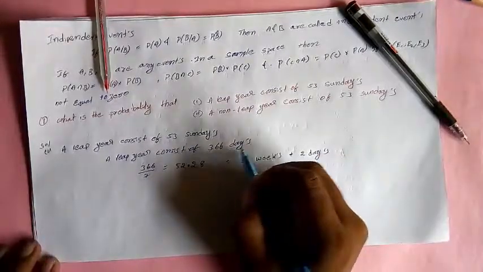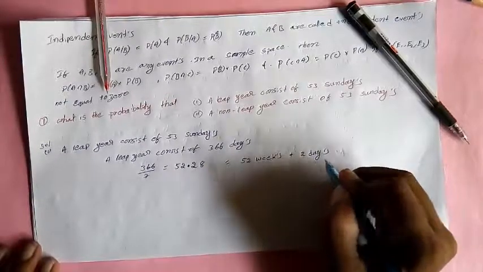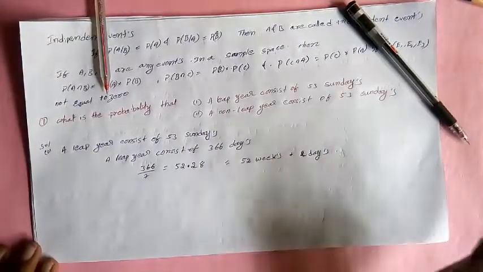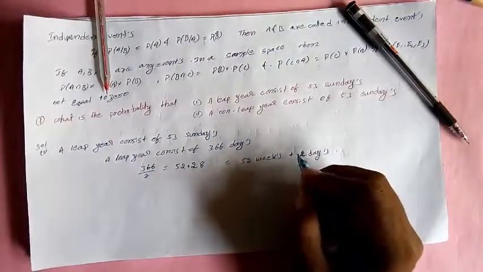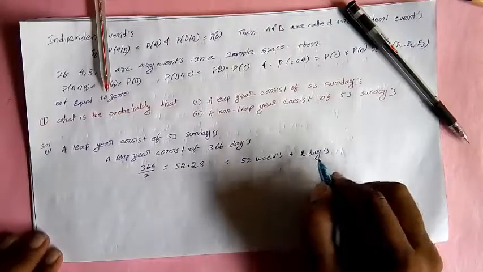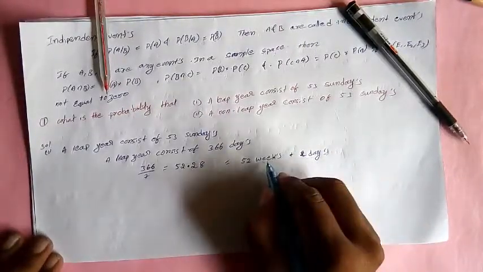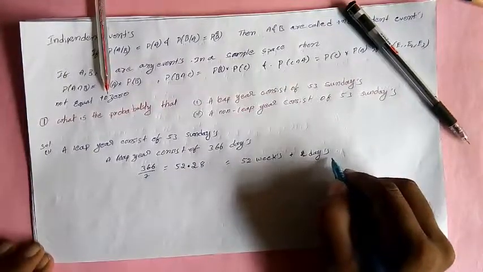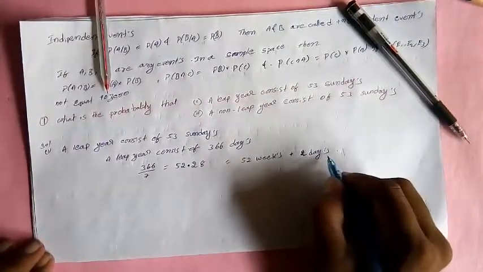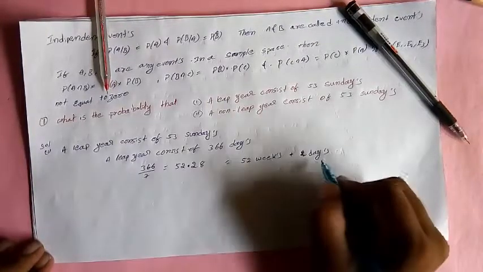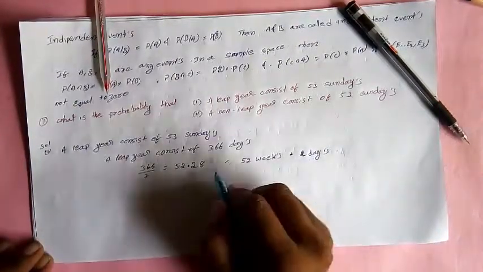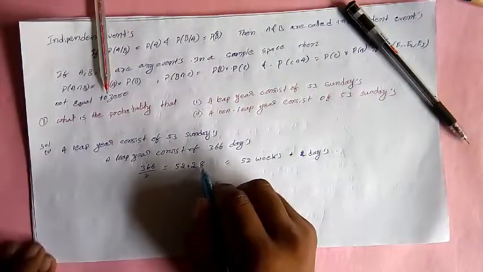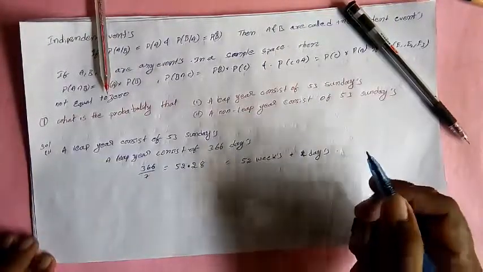So we can stop here at the days. Why are we taking these days? After the decimal point we have days only; if the next value were something like 8, it would be taken as hours.